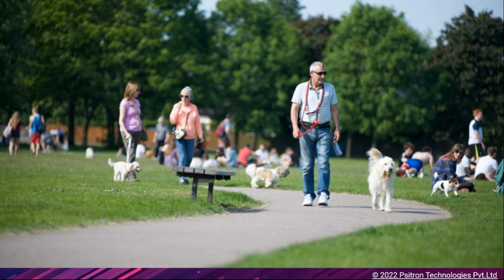So yes, we are able to see dogs here, right? I can see one dog here, and another dog here. I can see a lot of grass, trees, a path where I can walk, and a bench where I can sit. I can see a man and I can see a woman.